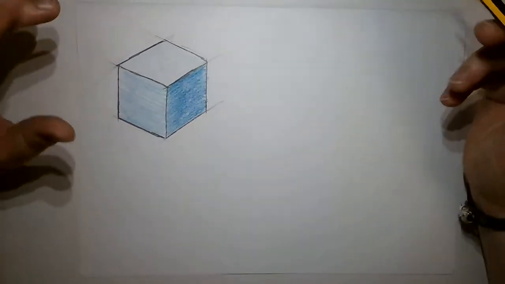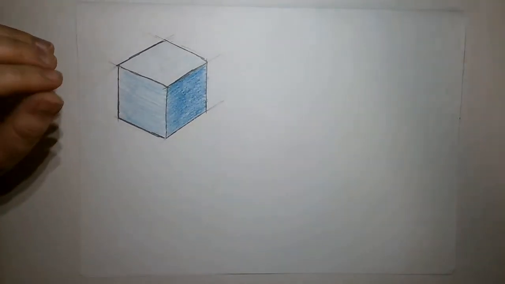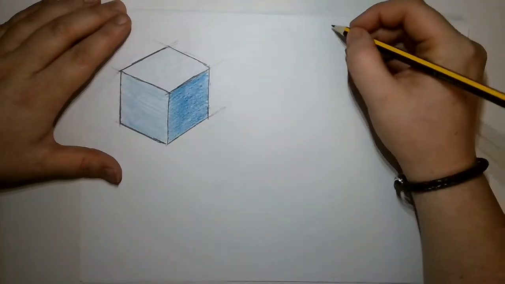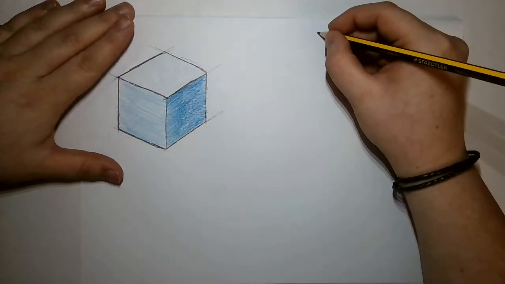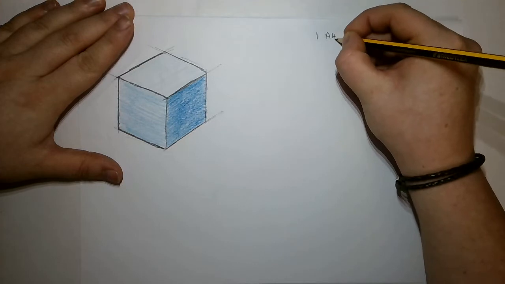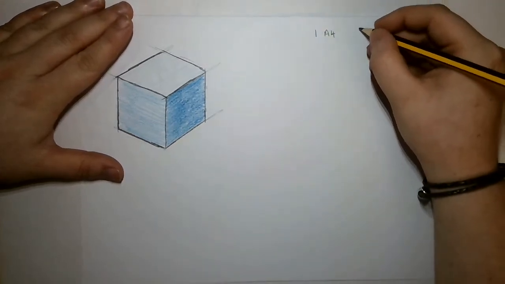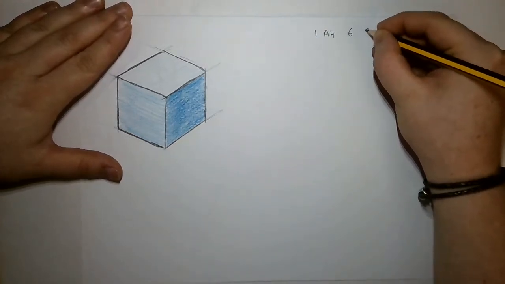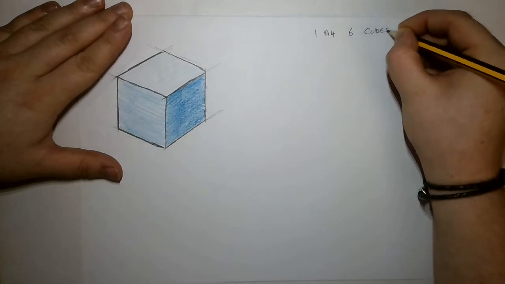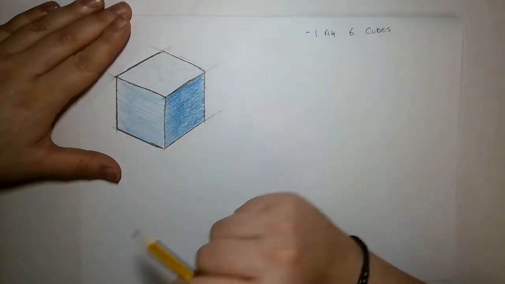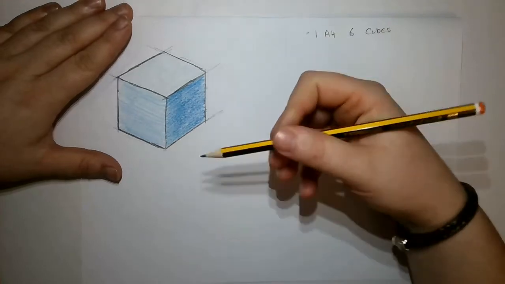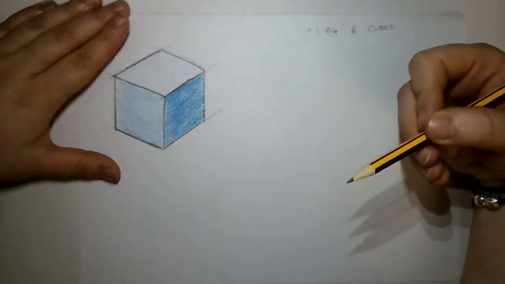The other thing I want to make sure is that you know your work for today is you're going to draw one A4 page. And on that A4 page, you're going to do about 6 cubes. Okay. And we're going to hope that every time we do a cube, they're going to get a little bit better and a little bit better.